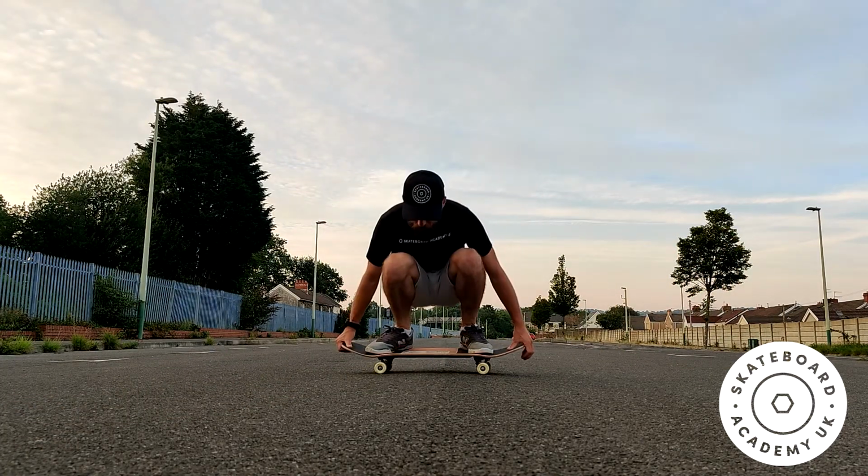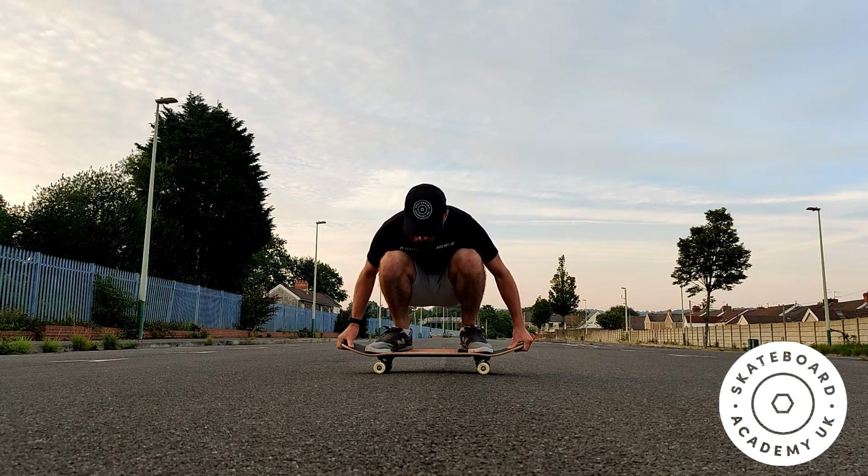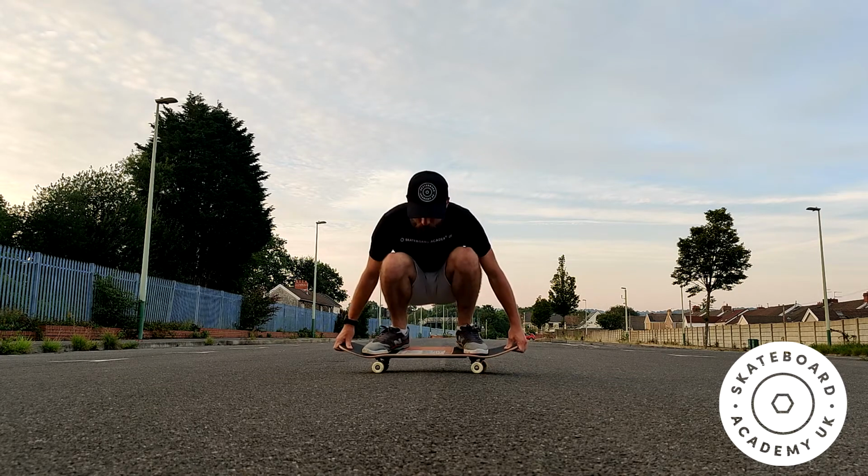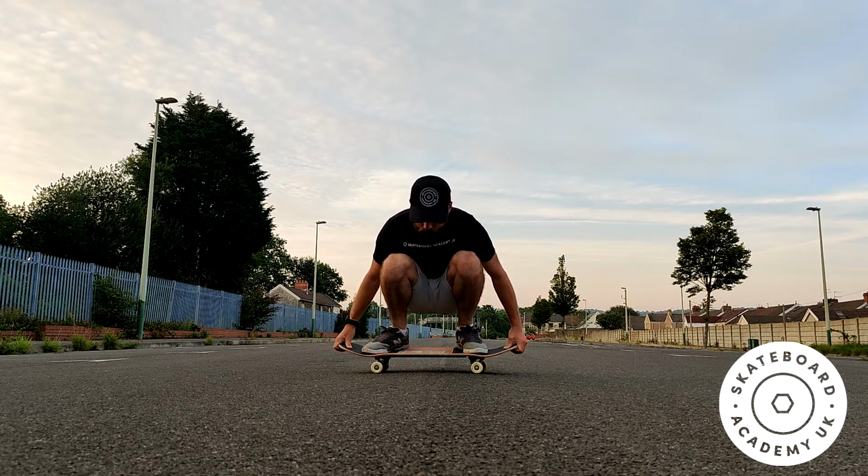What we can add to this trick is, if we can grab the nose and the tail at the same time, we can crouch down, bend our knees, and do a little hop whilst holding on to the board. This is called a cannonball jump.